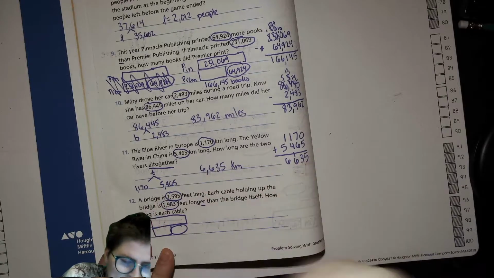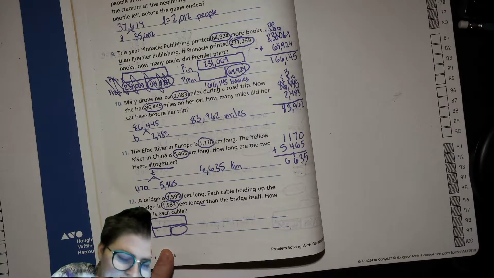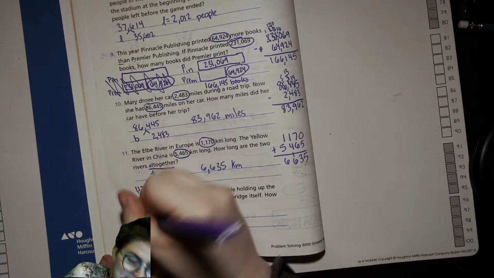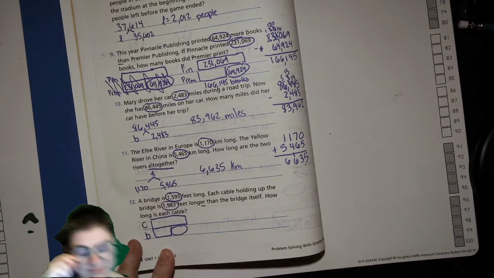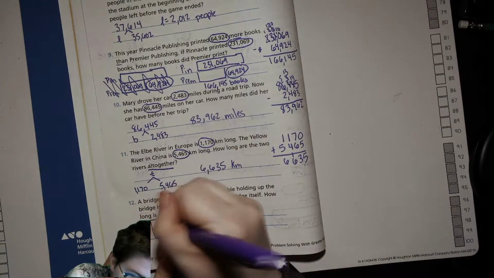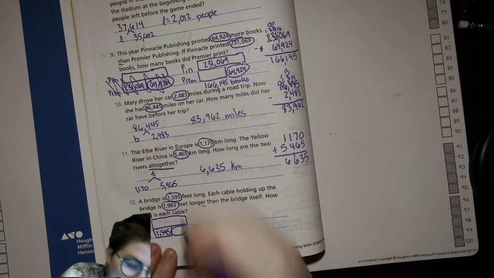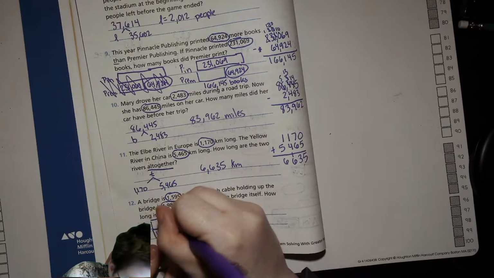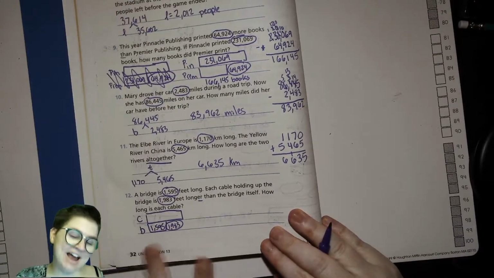So we could even make a comparison bar to make it very clear. So there's the bridge and there's the cable. We know that the cable is bigger, so the cable gets the big bar and the bridge gets the little bar. We know the bridge is 1,595, and we know the cables are 1,983. So to find that number on top, we have to add these two together.